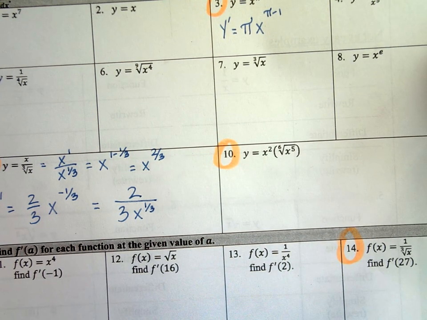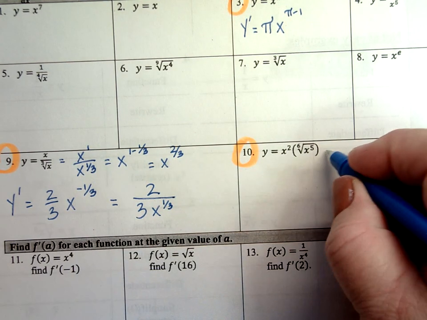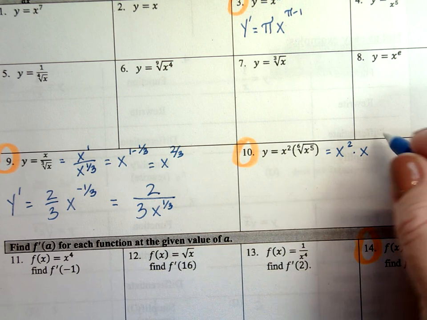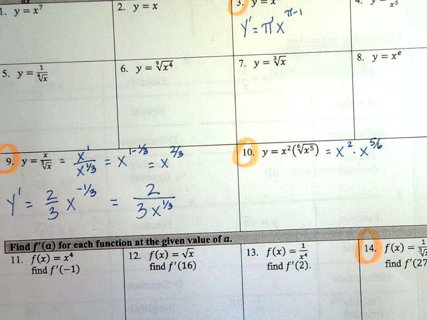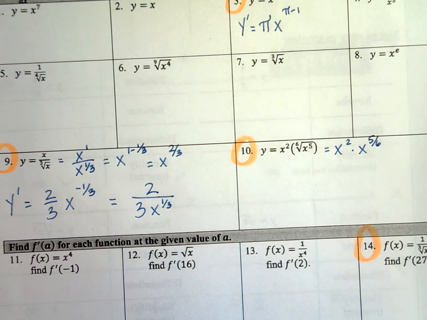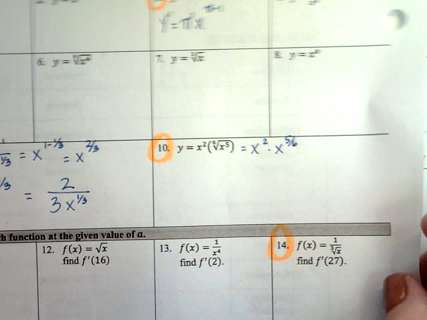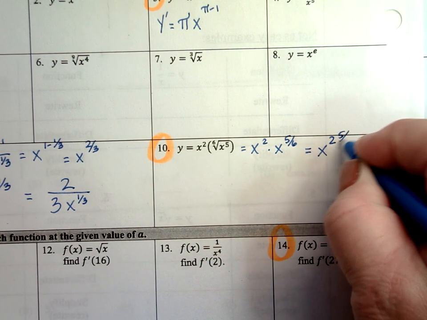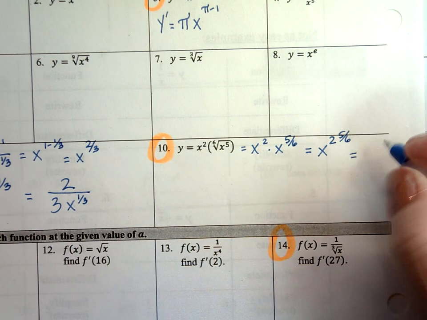Now number 10. With number 10, you've got x squared, and it's being multiplied by an x to the 5/6. The root is the denominator. And so what I need to do, if I'm multiplying like bases, is add the exponents. So when I add the exponents on this guy, I get 2 and 5/6. Well, that's kind of weird. We don't usually use a mixed number like that. We usually use an improper fraction.